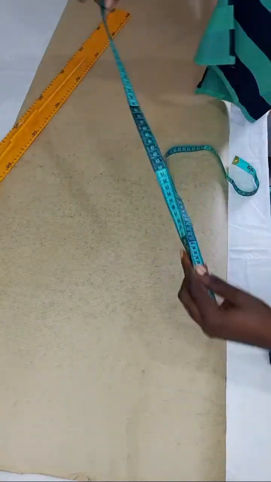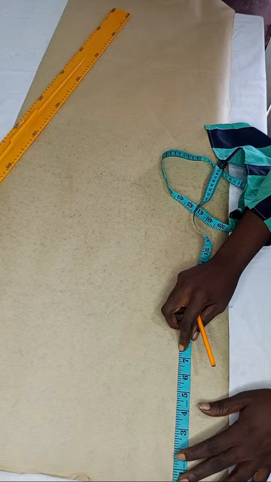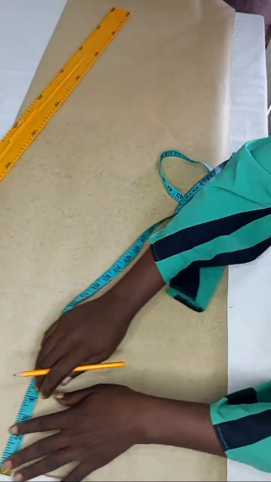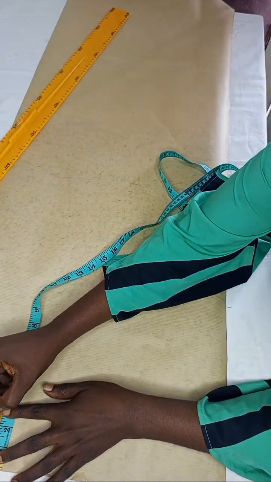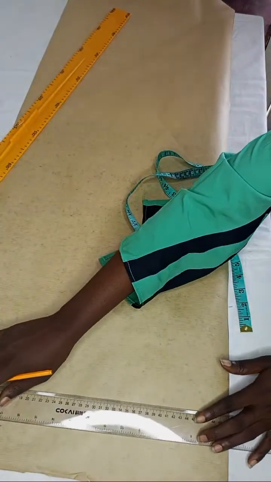Let me see. We are going to go down by 2 inches and draw our starting line.